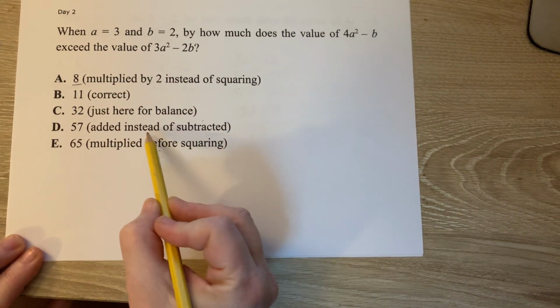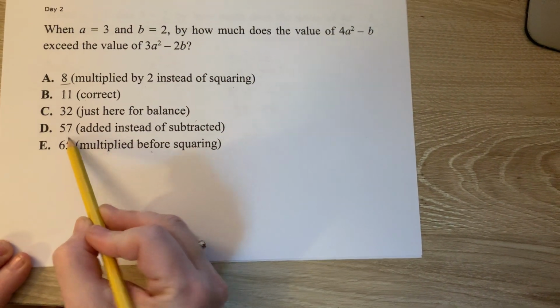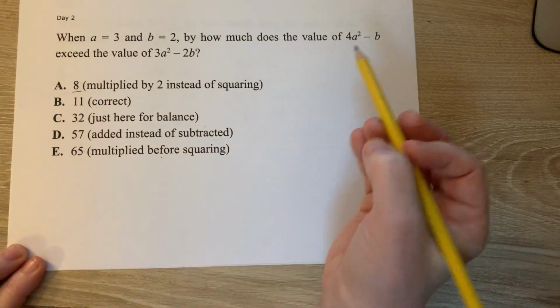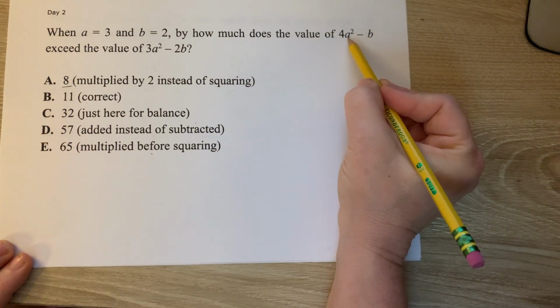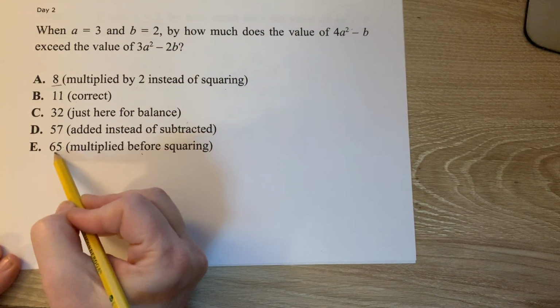For 57, if you had added this value to this value, that's what you would have gotten. And for 65, if you'd made the mistake of multiplying 4 times 3 and then squaring, or 3 times 3 and then squaring, that's what you would have gotten.